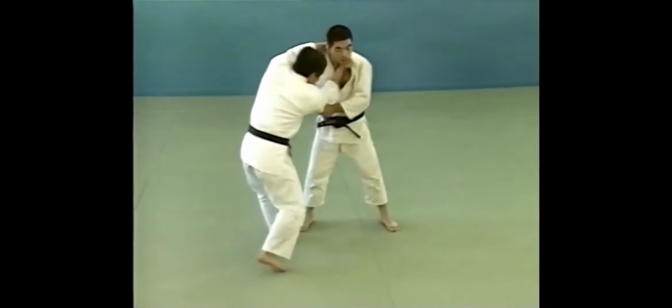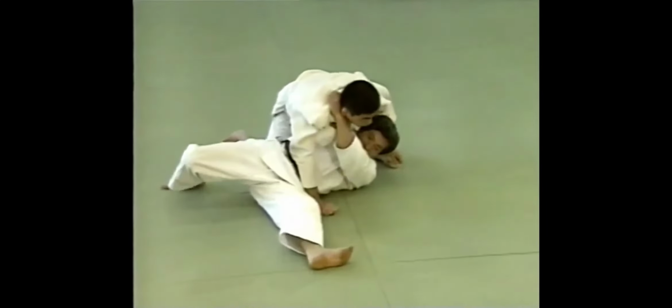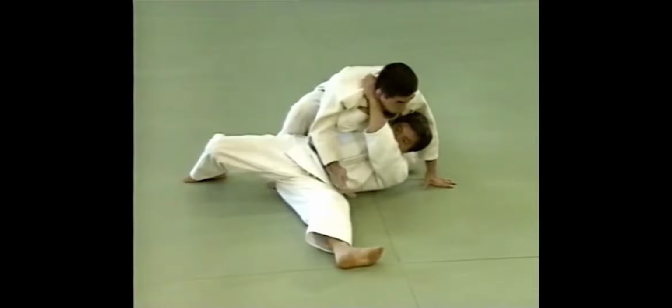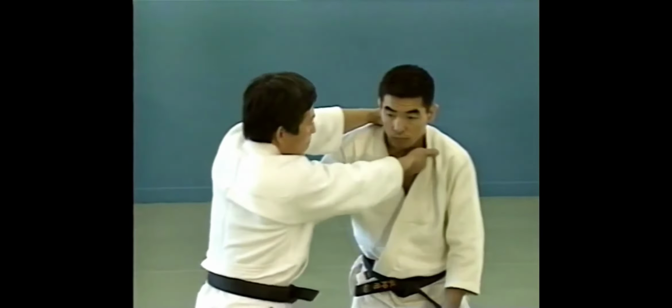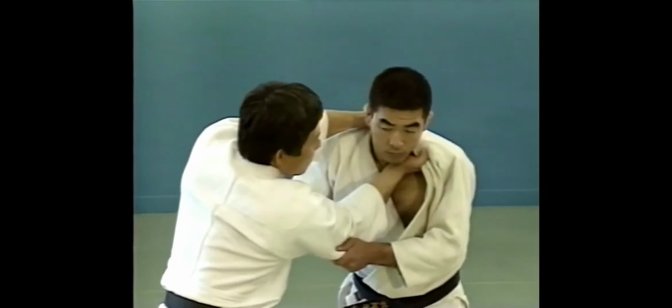Here's how to enter into a stranglehold from a standing position facing your opponent. The technique is similar to throwing him over your shoulder. Notice how the right hand grips the collar.